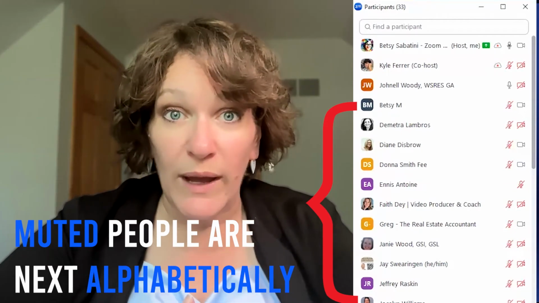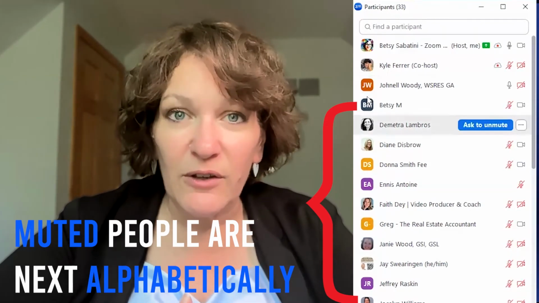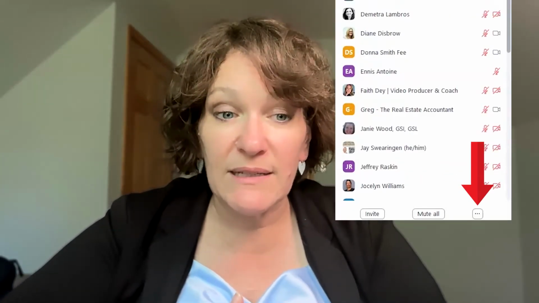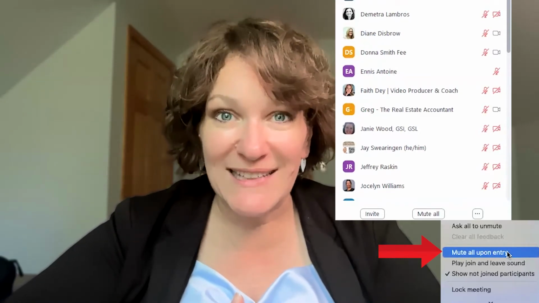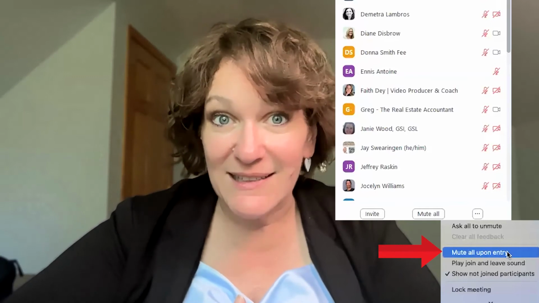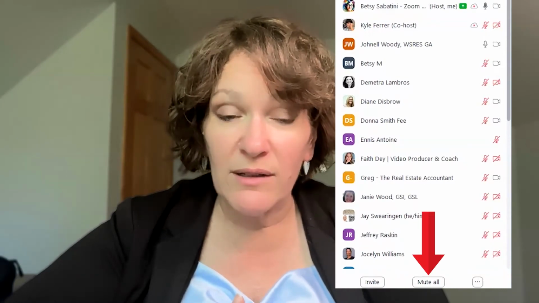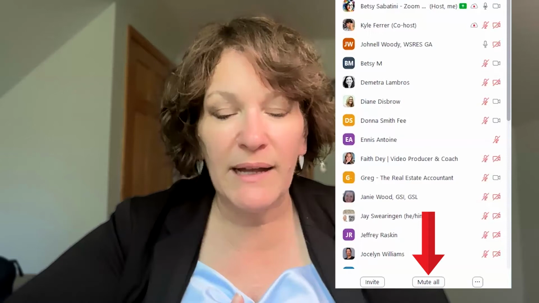This is a great way to start off your meeting and feel very organized. If you're going to go into your presentation, you may want to ensure that everybody is muted. Right there at the bottom of the participants list, you see there's a More button. You can click there and make sure that everybody is muted upon entry, and when they join your meeting, they will be muted in this list and listed alphabetically by first name. You can also see that in that row of buttons, there's a button that says Mute All. You could just click that and then everybody would be muted.